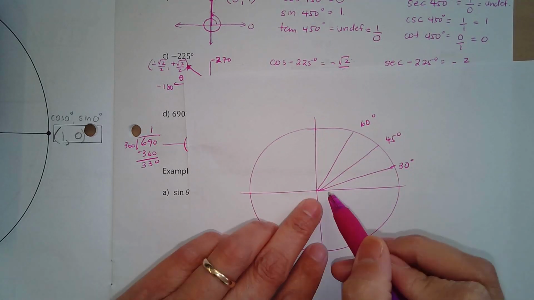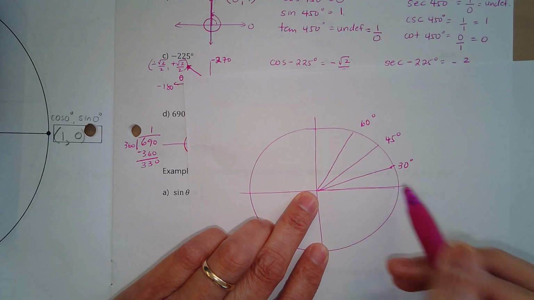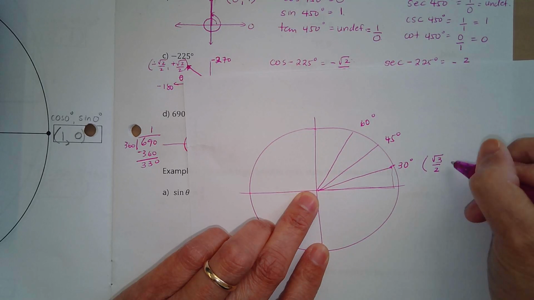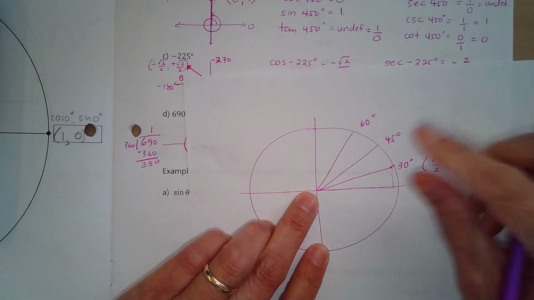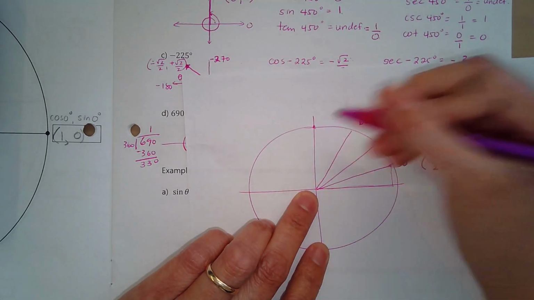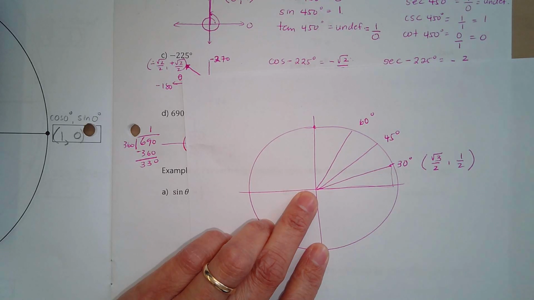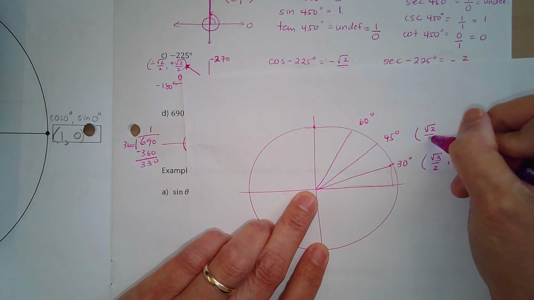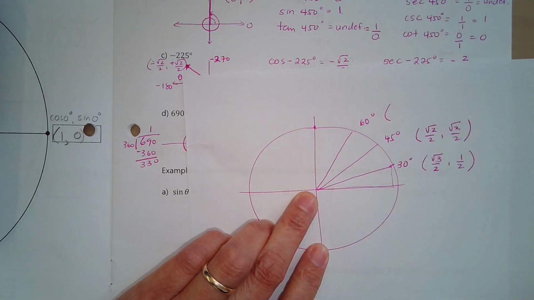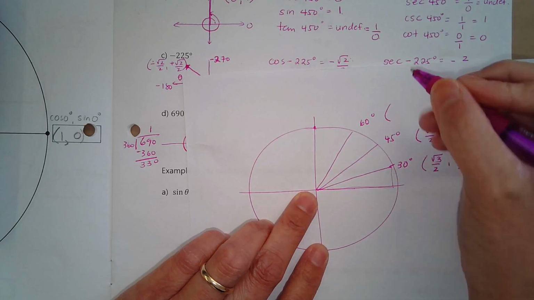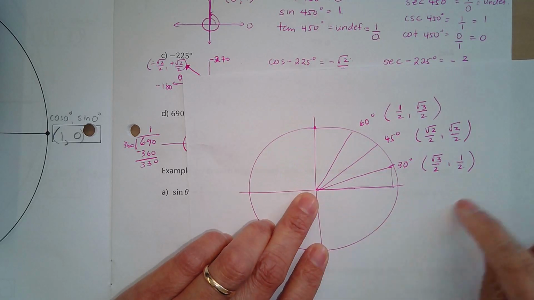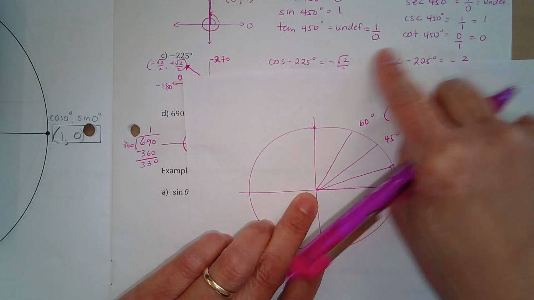So this one here, x is pretty long. So that's the one that's root 3 over 2, and the y is a half, because it's halfway from the middle to 1, and our radius is 1. And 45 degrees, that's root 2 over 2, root 2 over 2, they're the same. And then this one would be a half, comma, root 3 over 2. If we remember these things, that's all you need to remember.